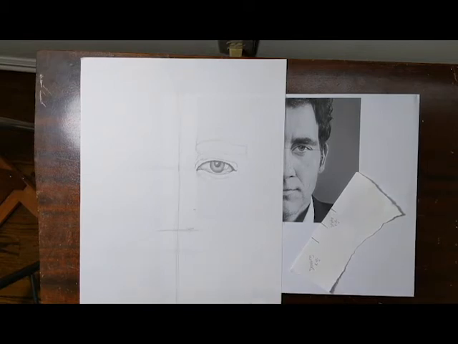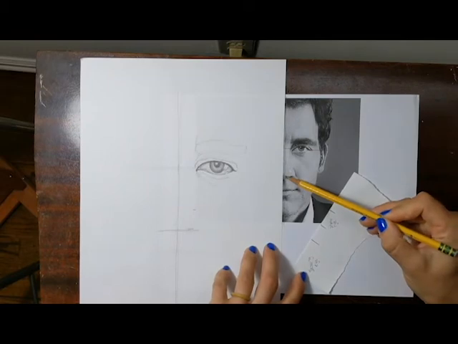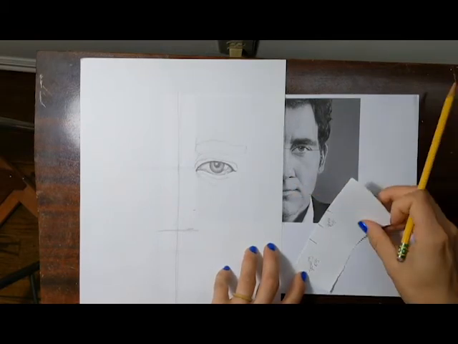Make sure that you don't confuse the eye photo and the eye drawing. On the drawing paper, you always use the drawing. On the photograph, you always use the photo.